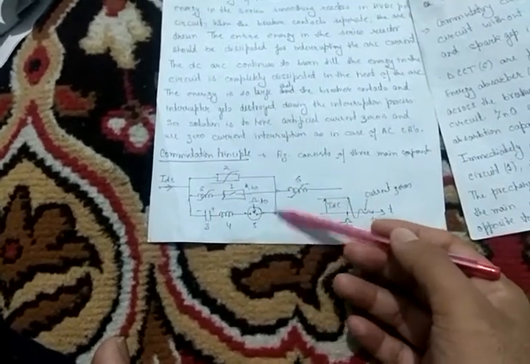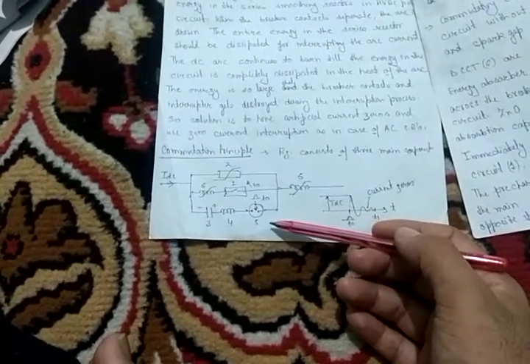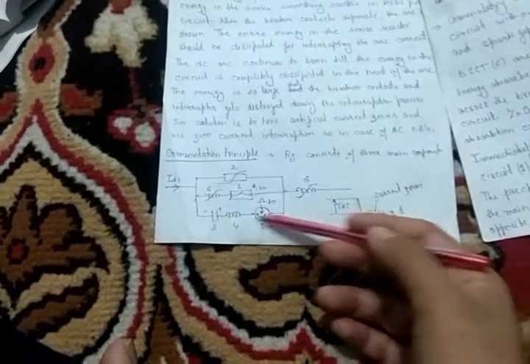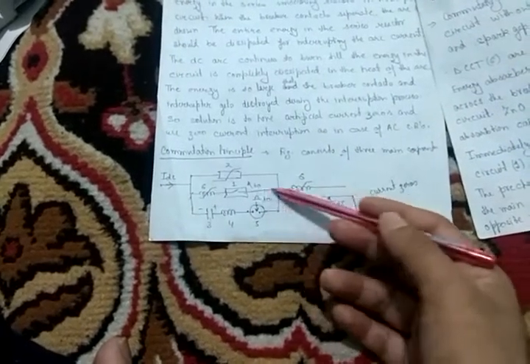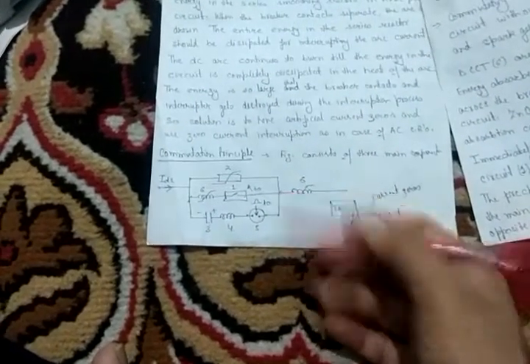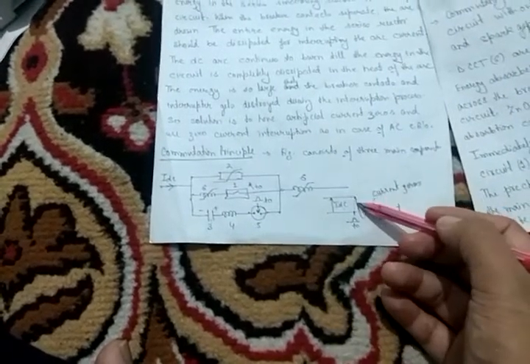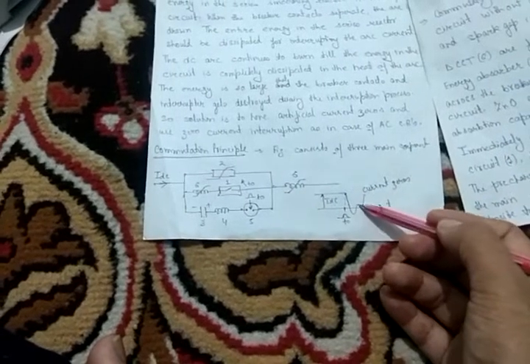This discharge current flows in opposition to the main current IDC, so it will reduce the magnitude of the IDC current. The magnitude of the IDC will reduce like this.